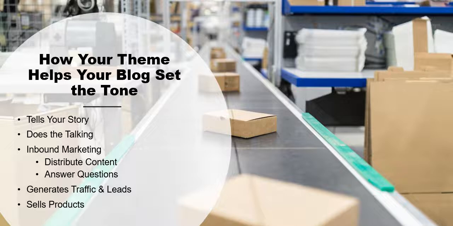So, your theme really does set the tone for your business. And the way that it does that is, just think about this picture. Think about all of these products that are going down the conveyor belt, and just imagine that these are your products. They're going down the conveyor belt, and they're getting ready to be loaded onto a truck and delivered to your customers. Now, in order for that to happen, there are a lot of things that you have to do up front so that people who don't know anything about you can take a journey.